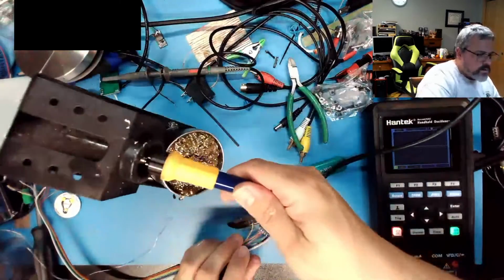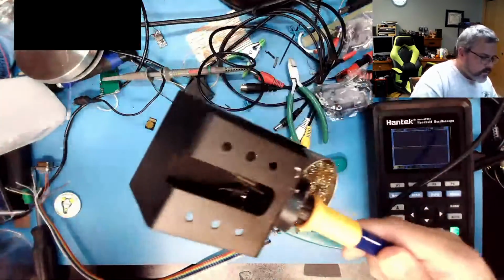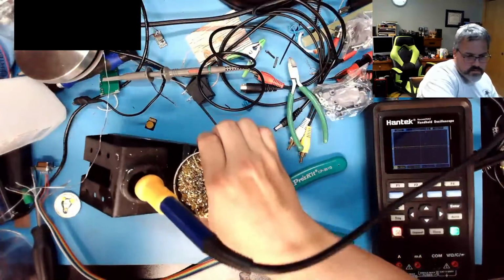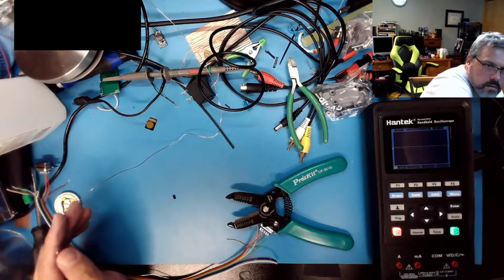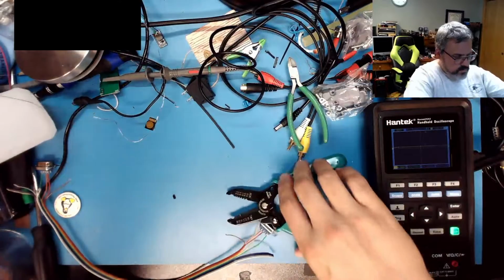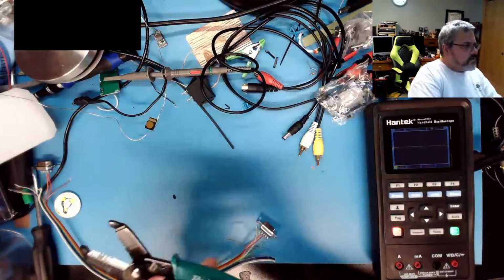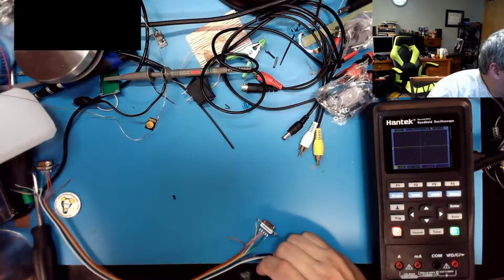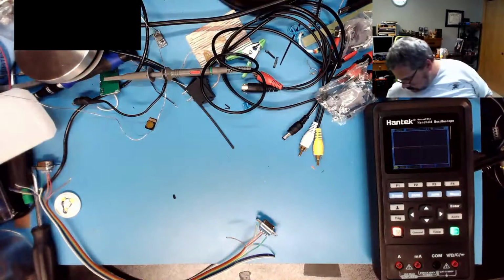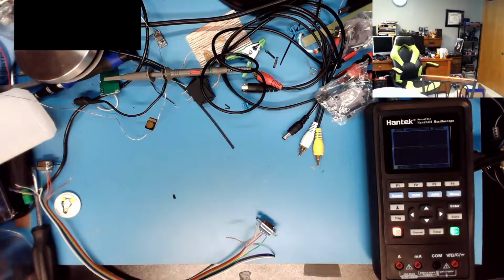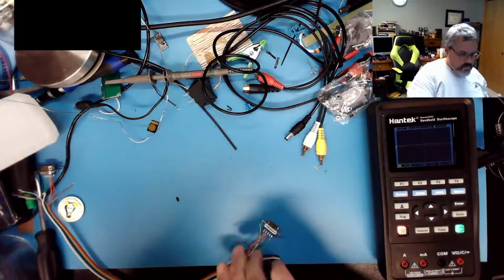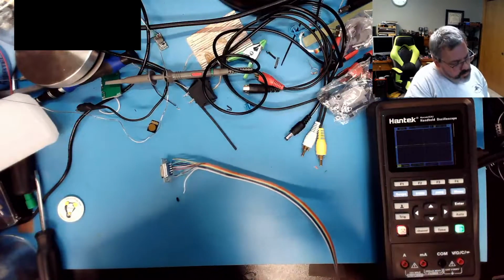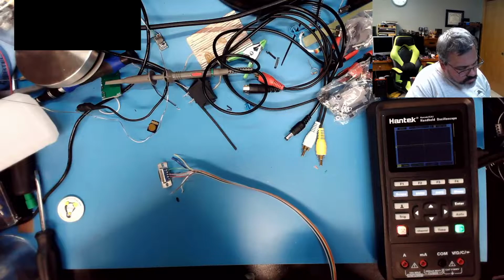So this goes back here. Get you out of the way. Alright, that's out of the way. Tools are out of the way. Turn the soldering iron off. Doesn't matter which end you stick in because they're the same.